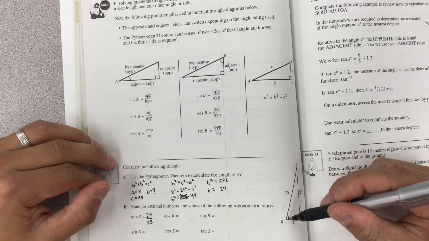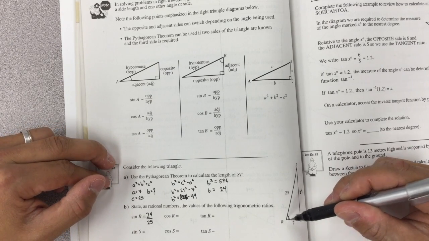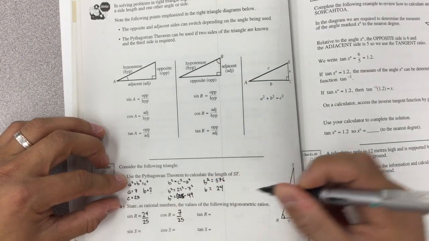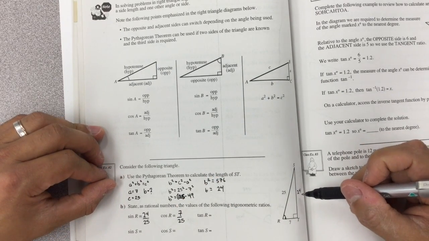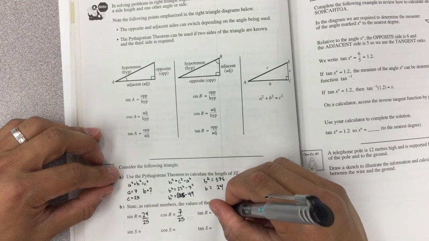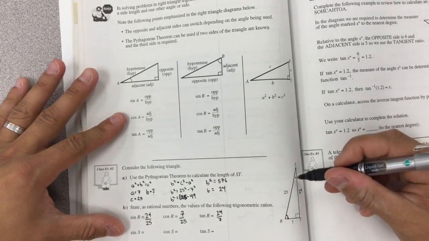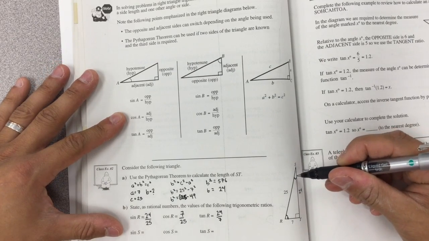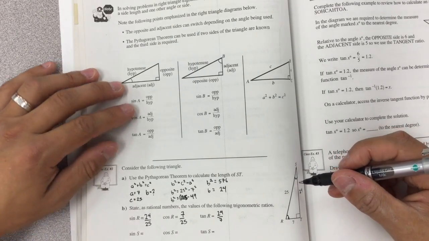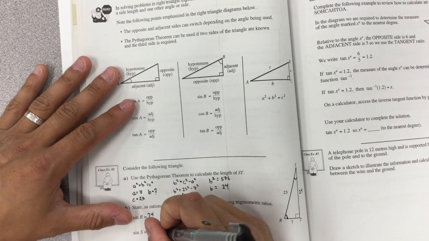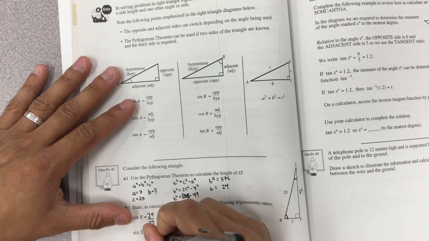Cosine r, remember, is adjacent over hypotenuse. That would be 7 over 25. Tan is opposite over adjacent, 24 over 7. Sine s, the sine ratio relative to my angle s, would be, again, opposite, 7, over hypotenuse, which is 25.